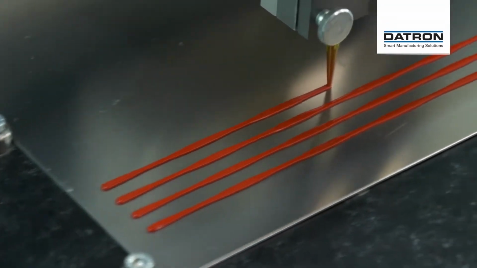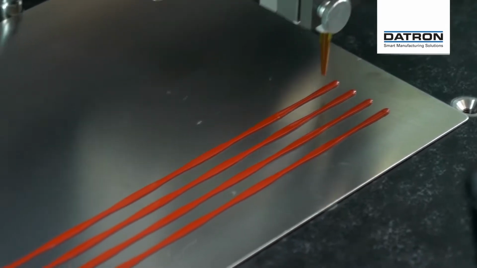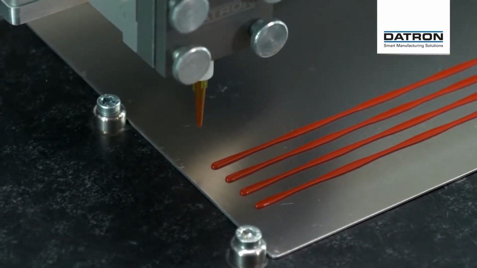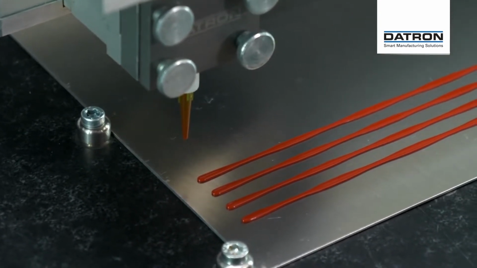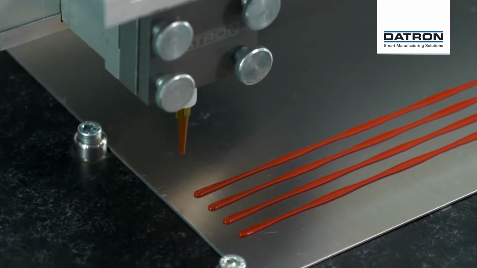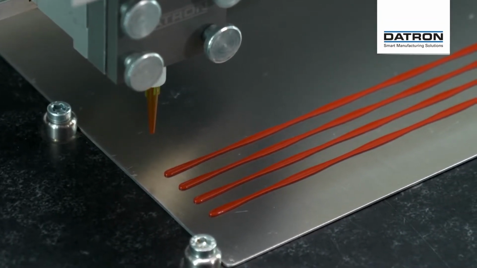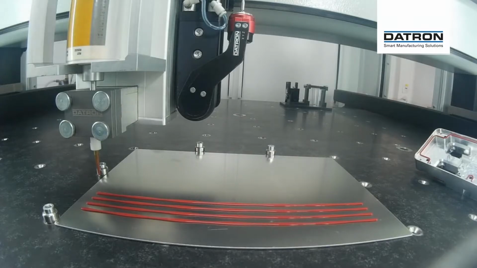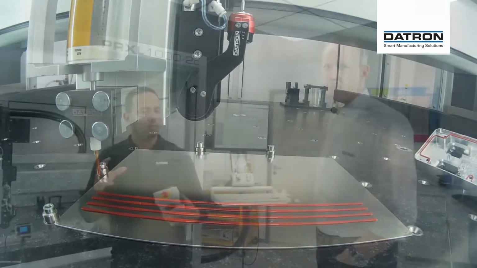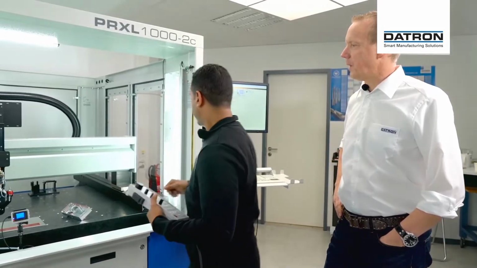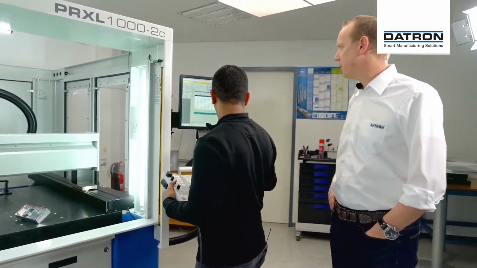So if there are applications, for example from the electronic industry, where it's necessary to have more or less material on the bead, then it's possible to program it directly in the area where it's necessary. We can reduce or increase the amount of material, defined in every area where we need it. Okay. And then we come back, I guess, with the third application.